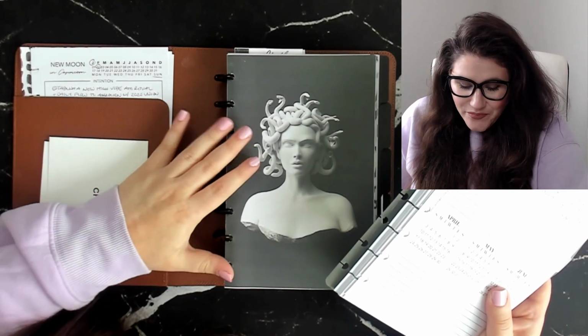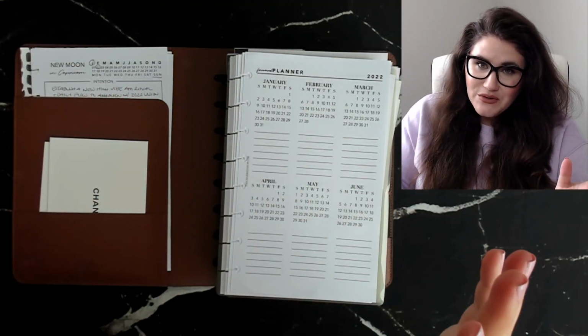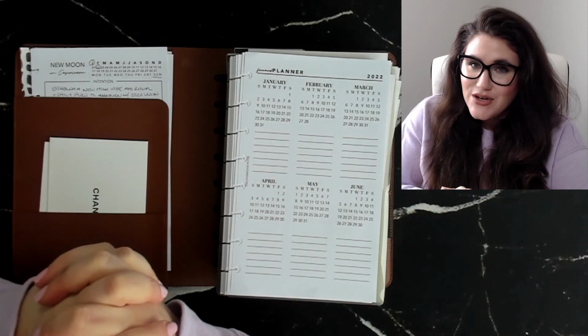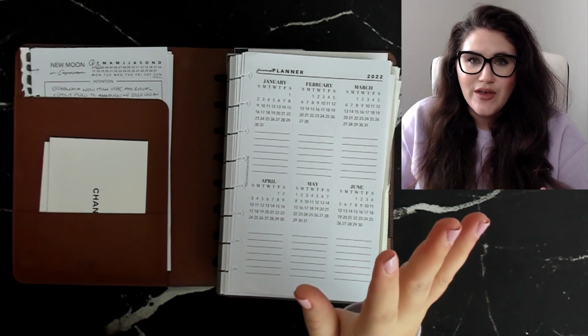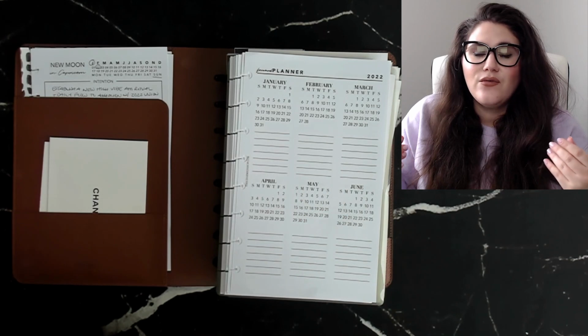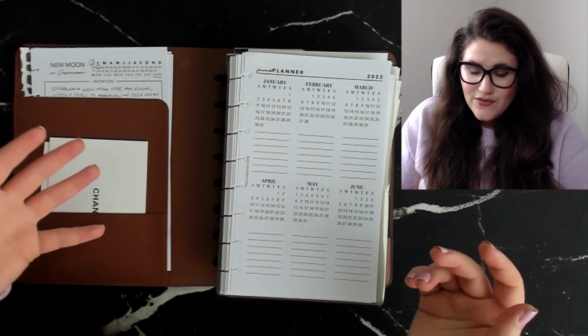Okay, so what is inside of here? If you're new to me, I have a whole shop where I create print-on-demand inserts and workbooks and classes and tools and all these wonderful things for productivity planning, all the things to help you plan for a balanced and successful life and business, if that is something of interest to you.